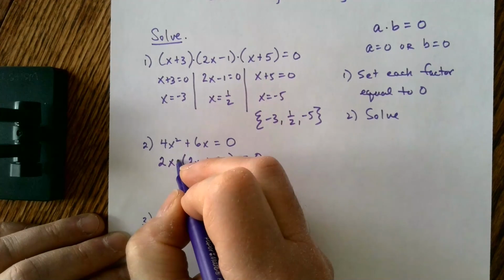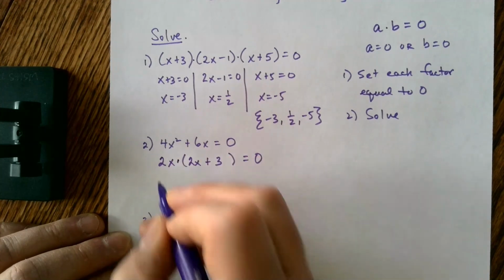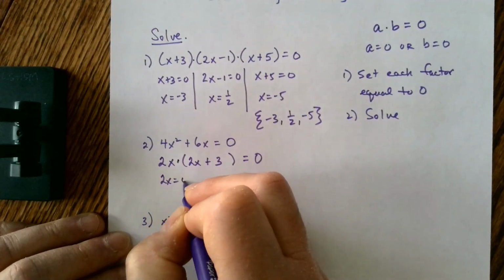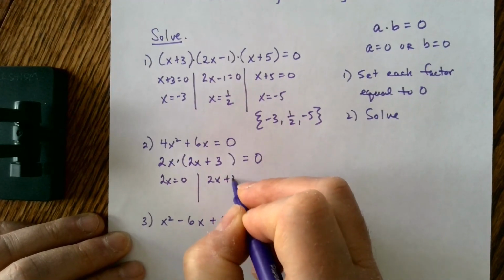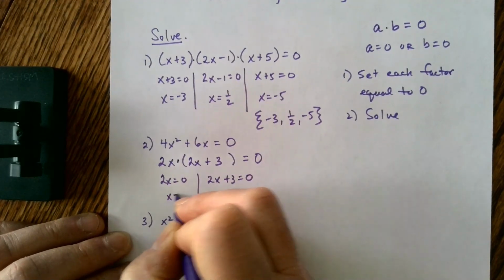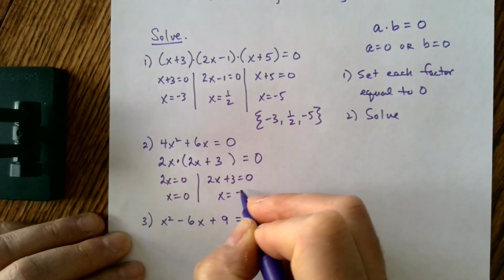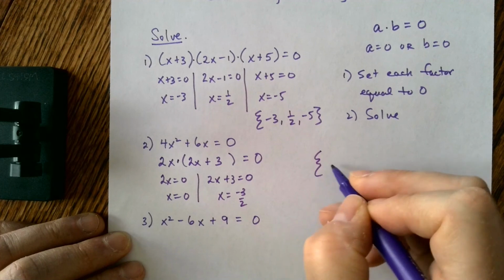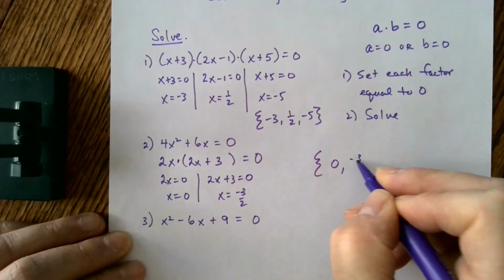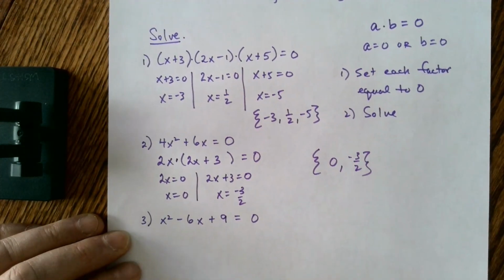But both of these are factors. So I will set both the 2x equal to 0 and the 2x plus 3 equal to 0. I end up with x equaling 0 and x equaling negative 3/2. So my solution set is 0 and negative 3/2.